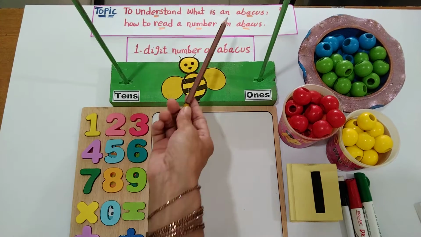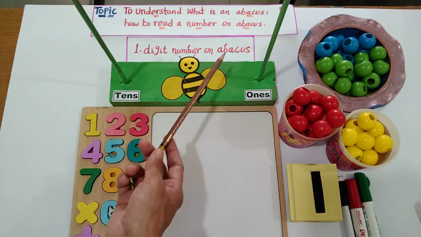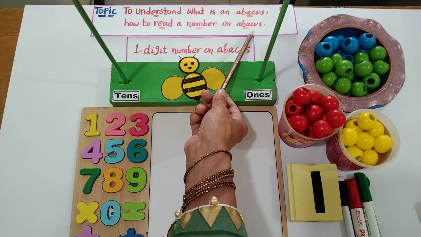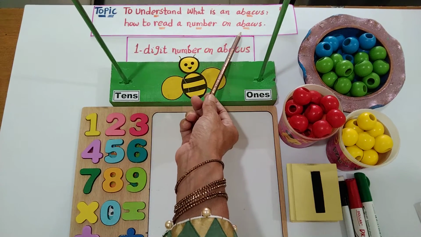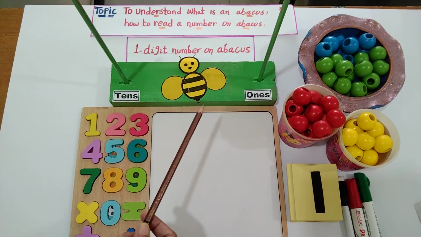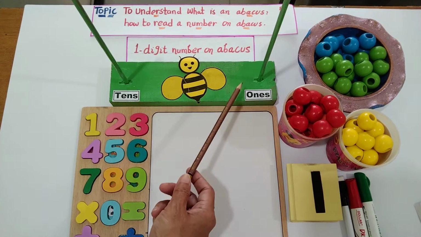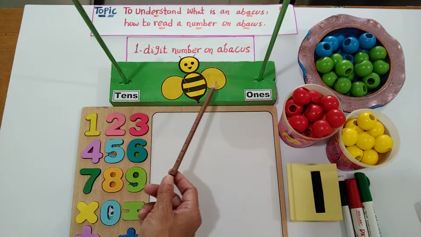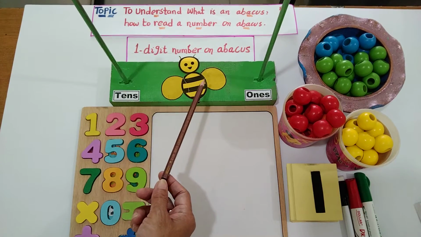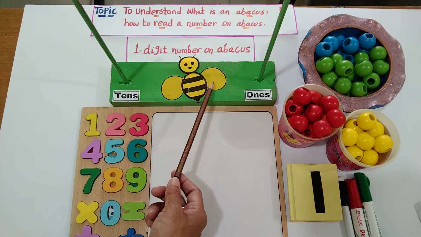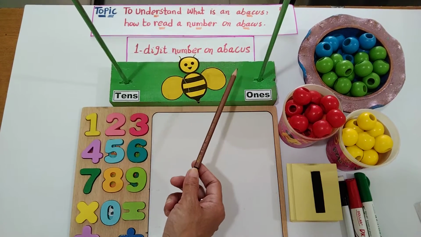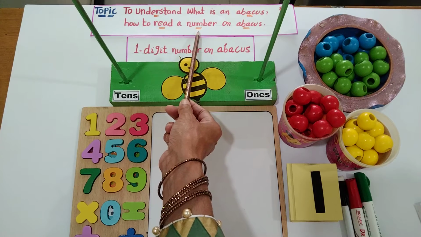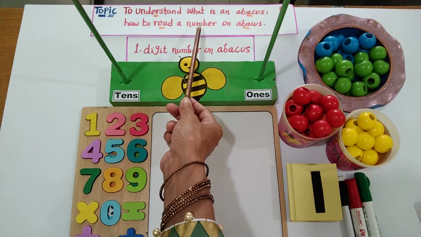Now, do you know what is an abacus? This is an abacus. Why do we use this abacus? It is used to represent numbers.